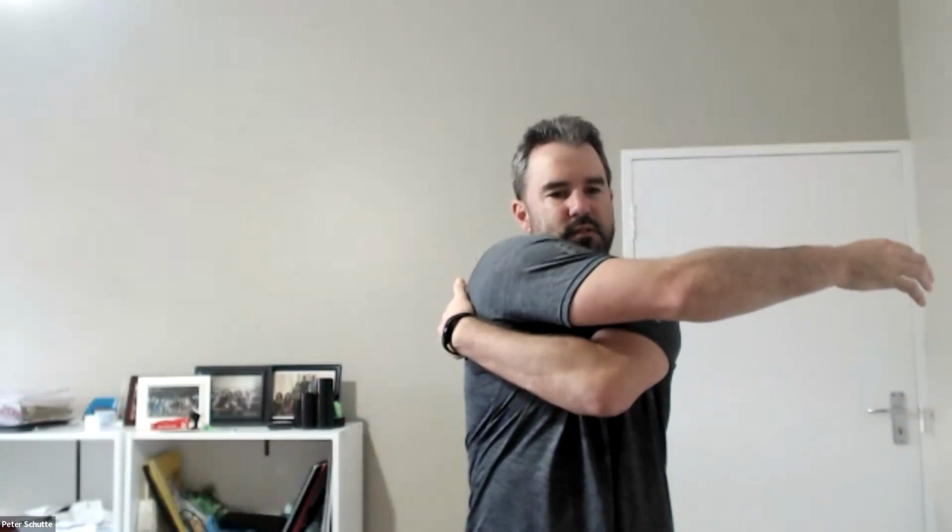Shake out your legs. Okay, and then let's do a nice shoulder stretch across like this. And switch arms. Then let's do this one. Hold it.